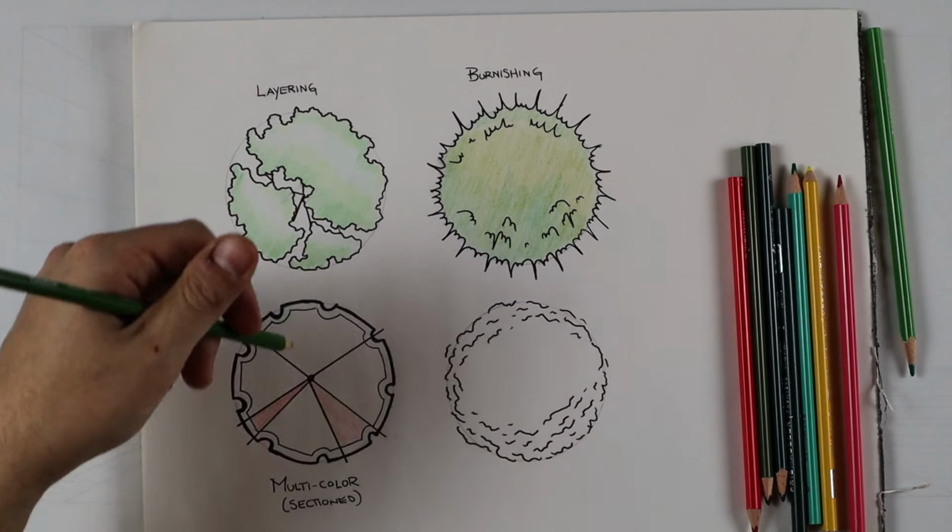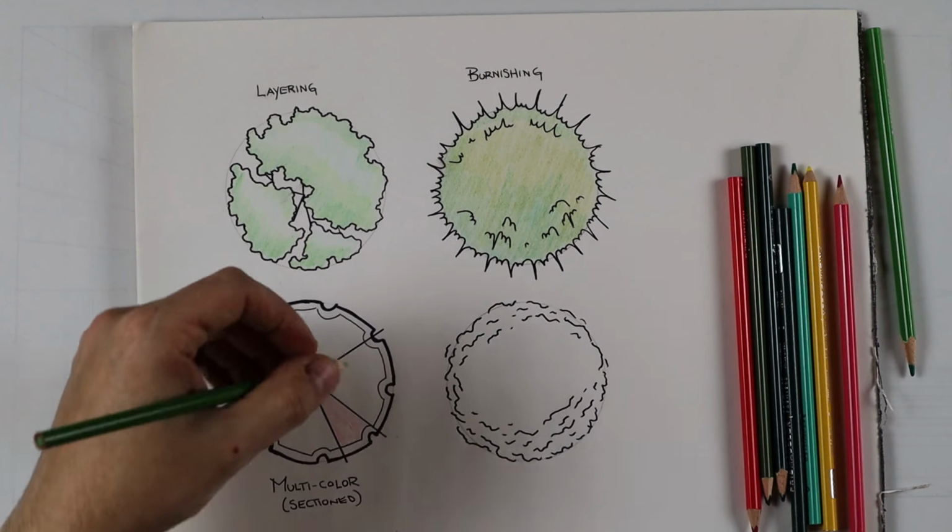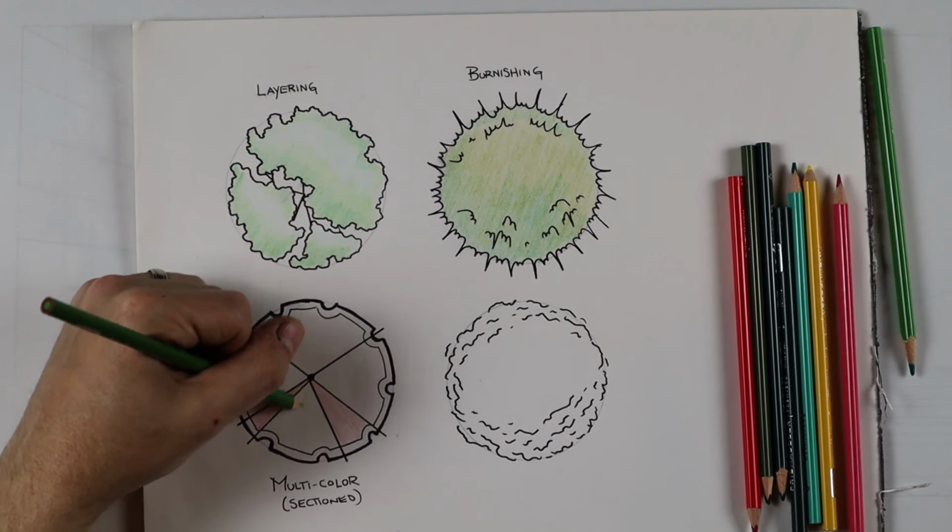Then I'm going to come and do my lighter colors. So it's going to be my green here.